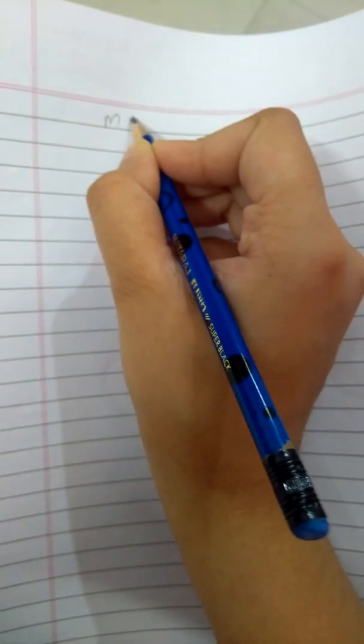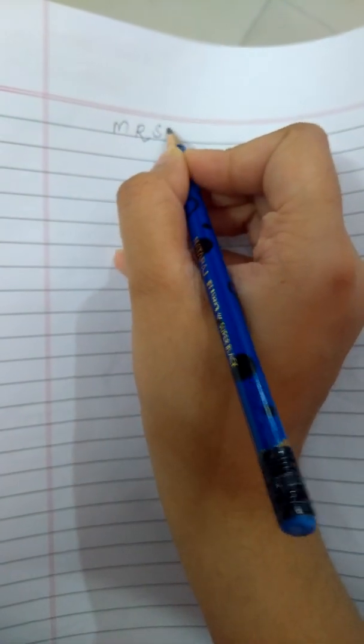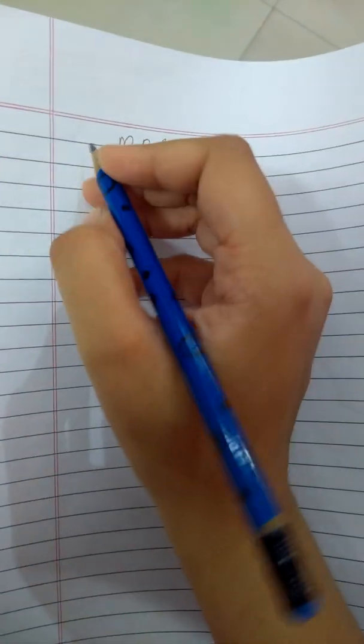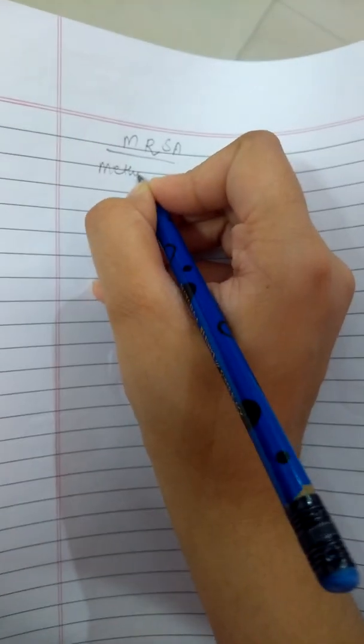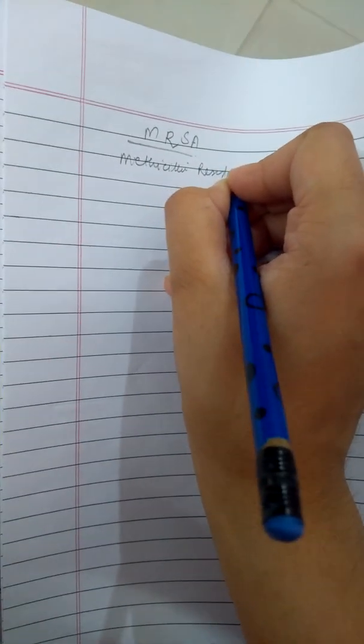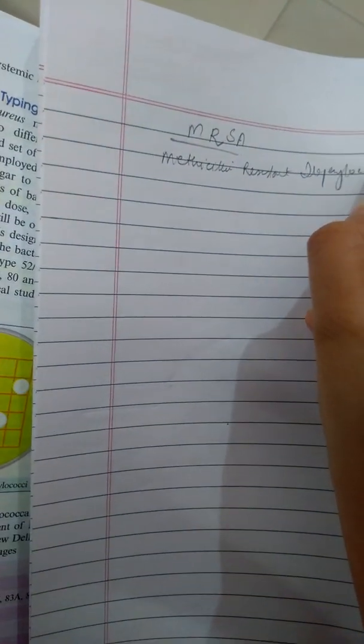Okay, today we are going to study methicillin resistant Staph aureus. It is methicillin resistant Staphylococcus aureus, with a small a. And why are we studying this? Okay, methicillin resistant Staph aureus.